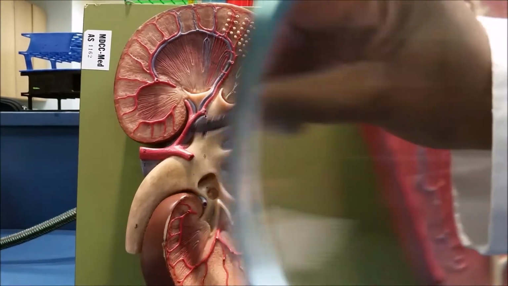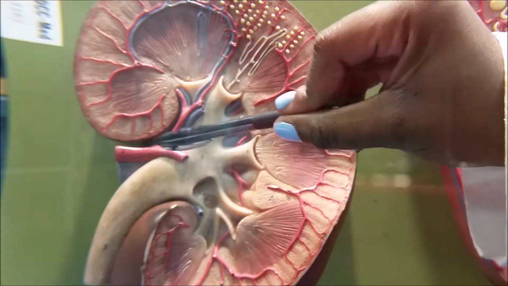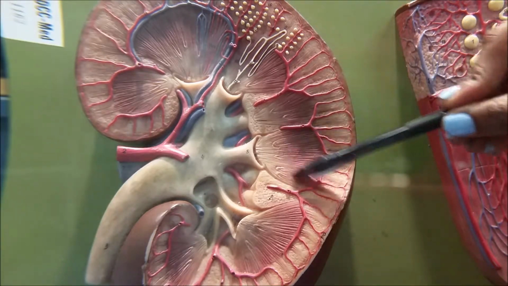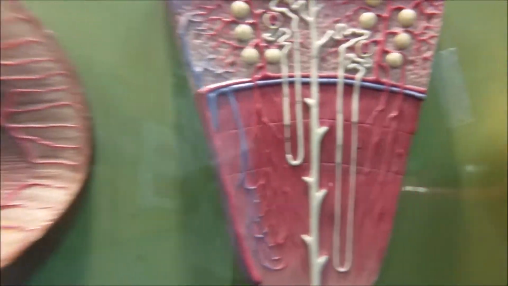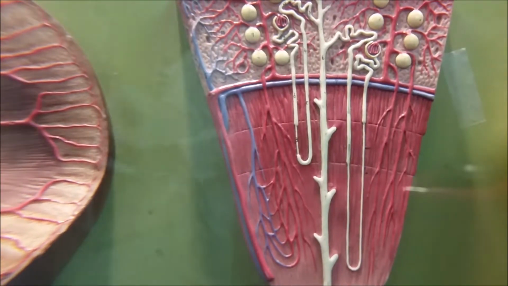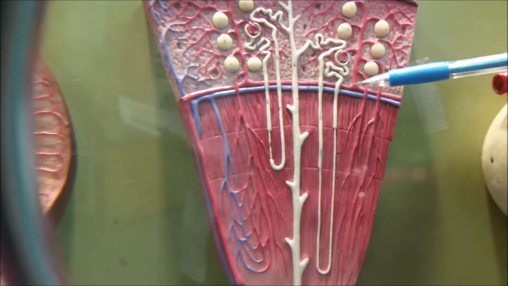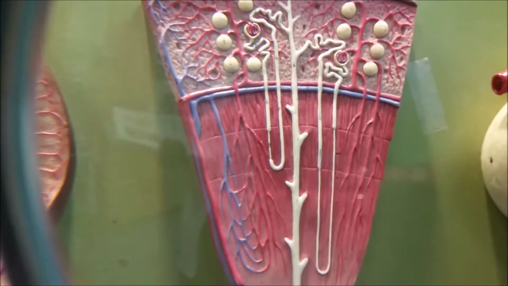Here you have the blood vessels, once again, that feed the kidney. This is the renal artery and the renal vein. And here are the pyramids. Turning over here, you can see how the loops of Henle traverse the cortex into the medulla. These are sites of collection. Again, we'll be going into it in more detail in a later video.